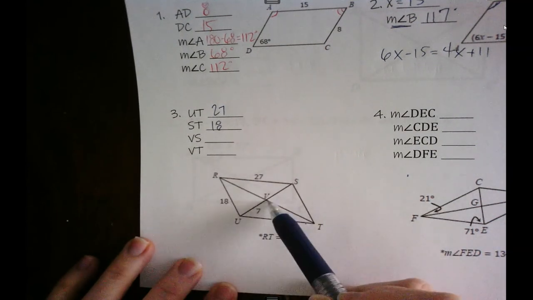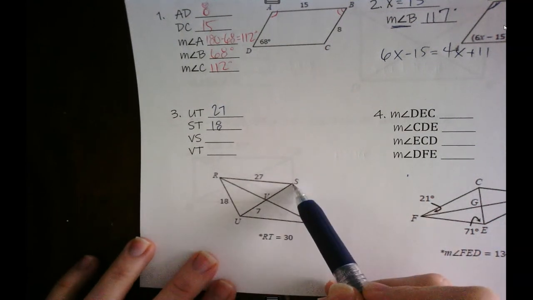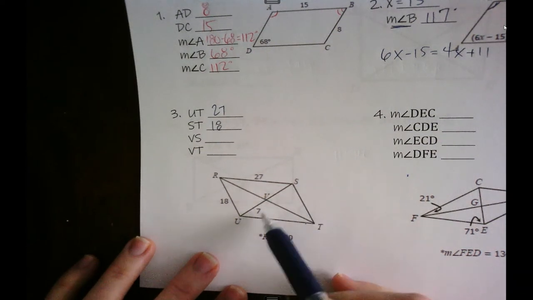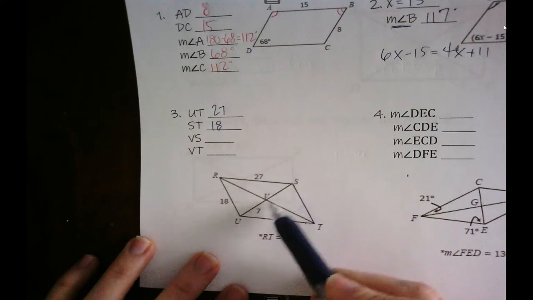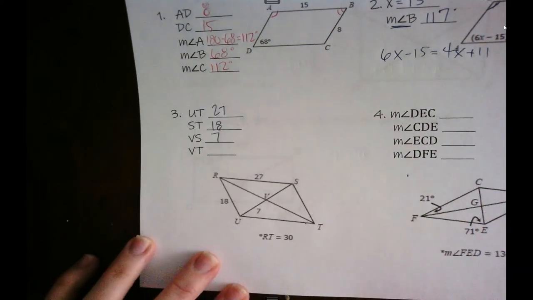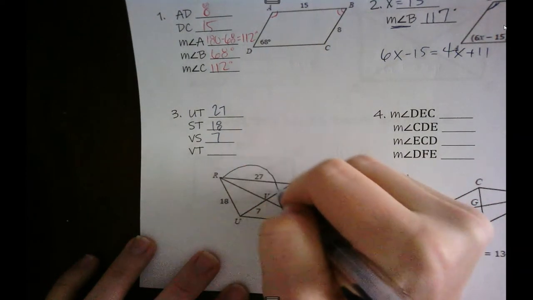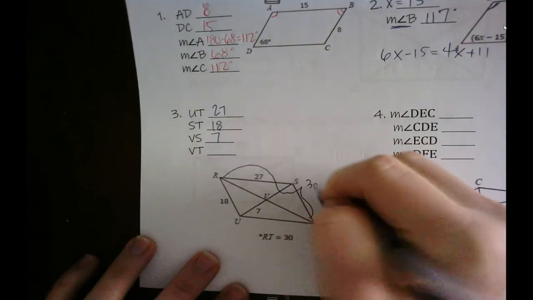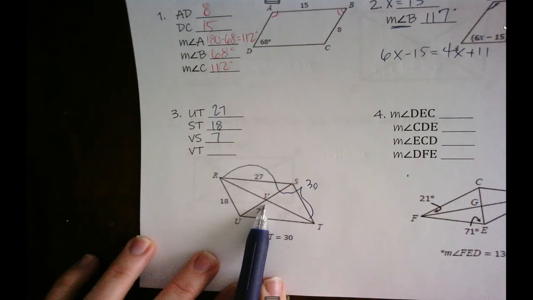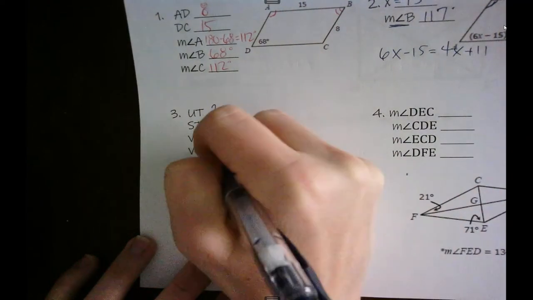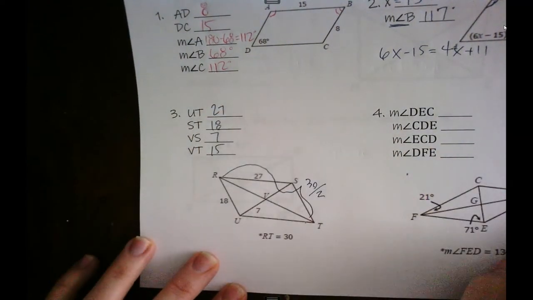What is VS? We know that UV is 7, so VS has to be the exact same, so that is 7. We're going to know what VT is. Well, it tells us down here that this whole is 30. Remember, this cuts it right in the middle, so if I take 30 divided by 2, VT is going to be 15.